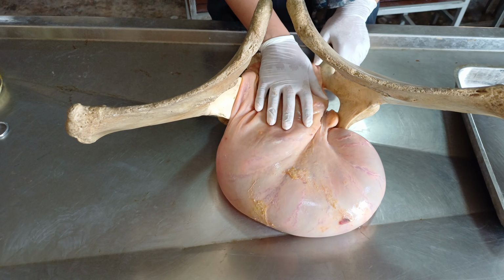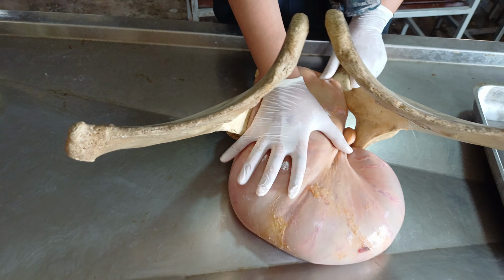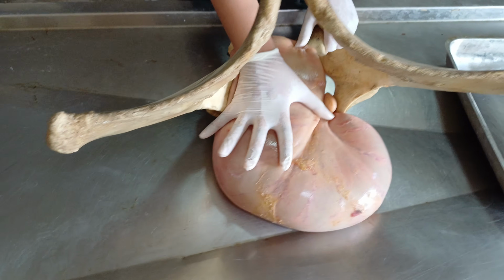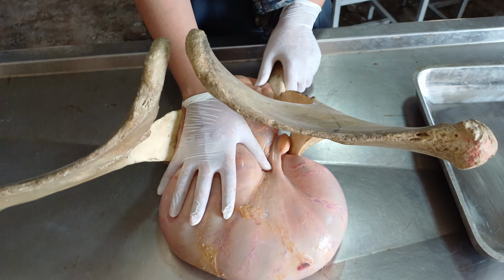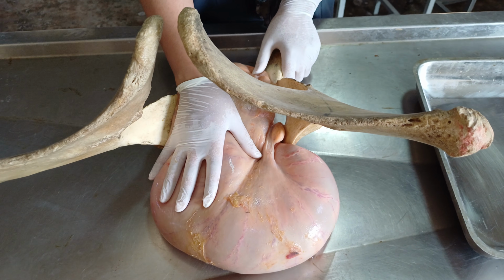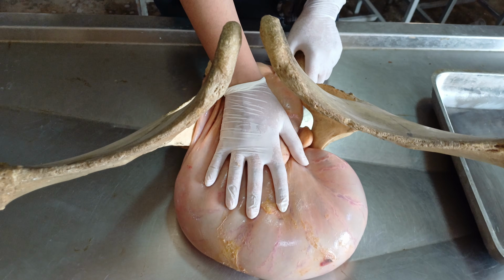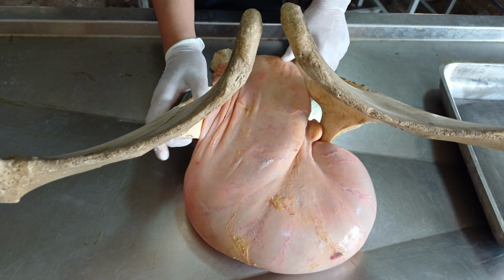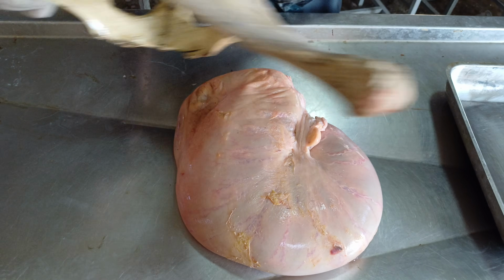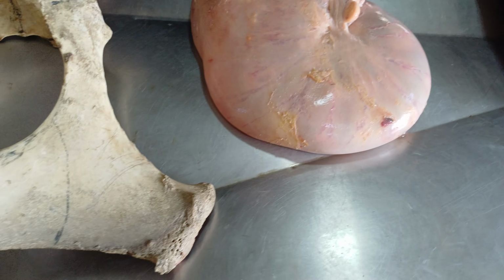Okay, so right now, if I look at the size of the gravid horn, this is almost up to 7 inches. So this is a very ideal size to declare it a pregnancy of 4 months. To me, this is an animal pregnant for 4 months. I'm just going to remove this reproductive tract so that we can have a detailed look over here.